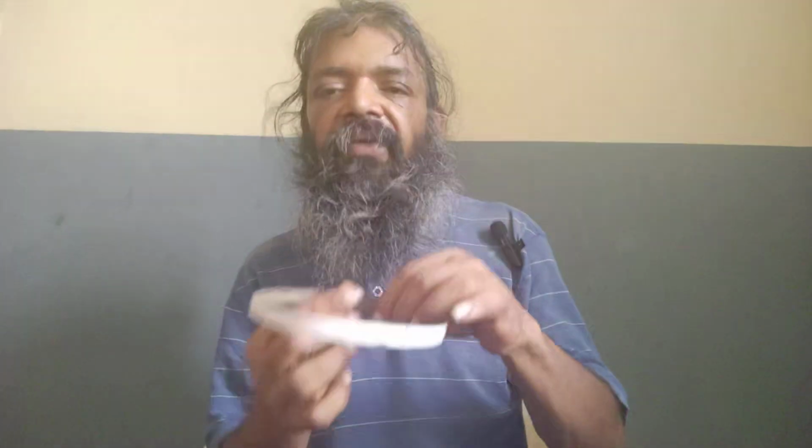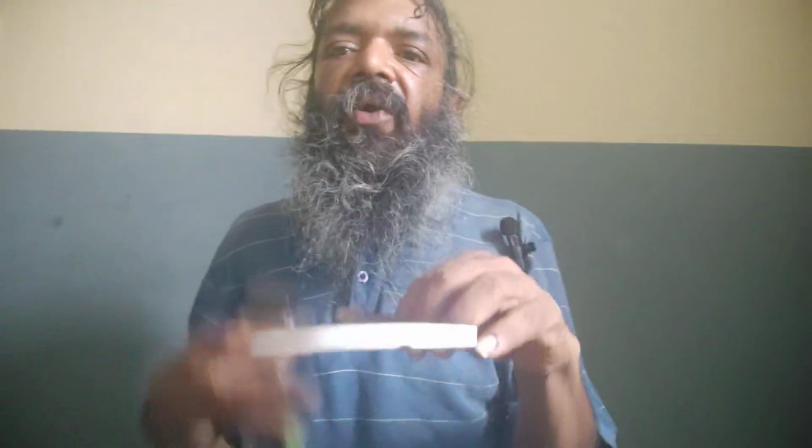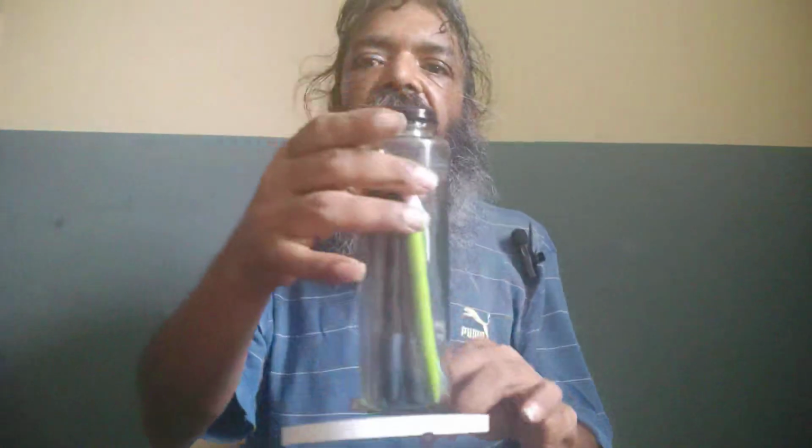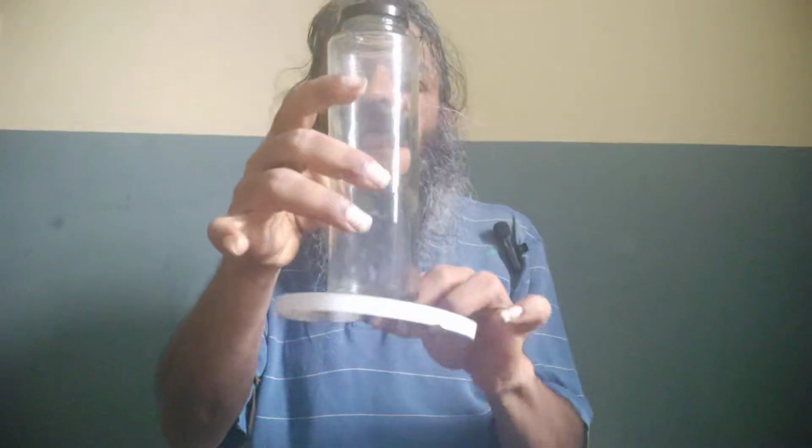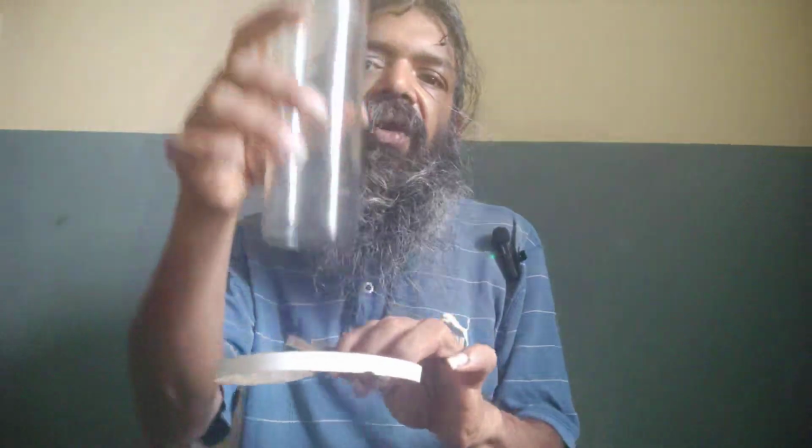Now if I have a surface area like this, and if I grow this, then this would become a cylinder, where the base is again a simple circle and there is a height. So this becomes a cylinder.